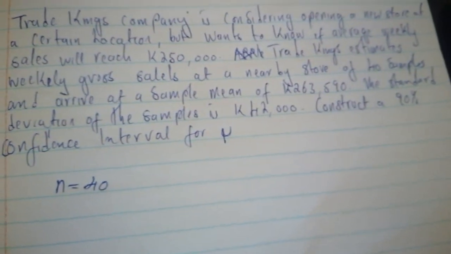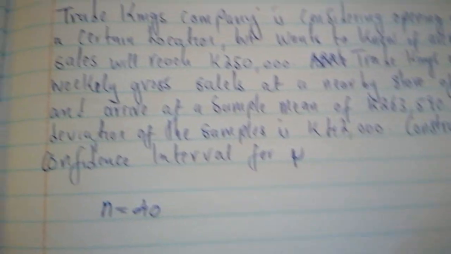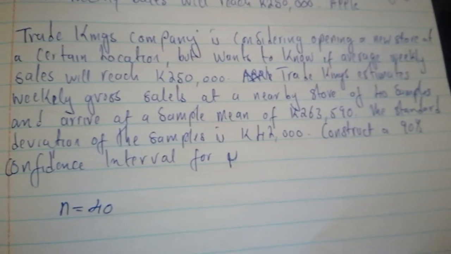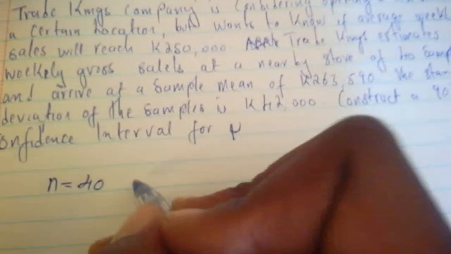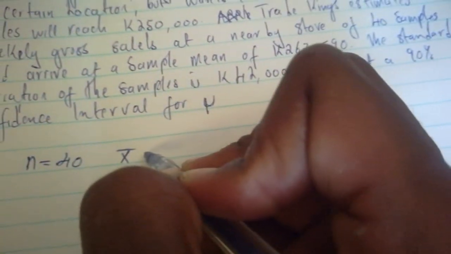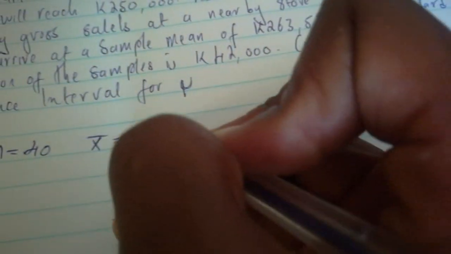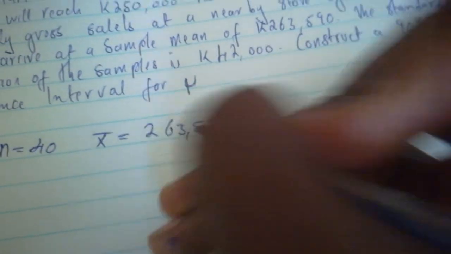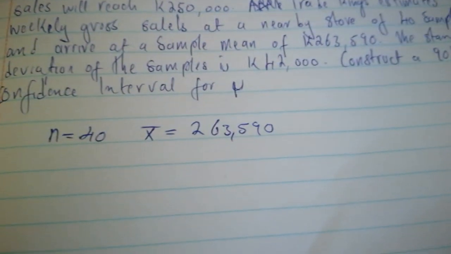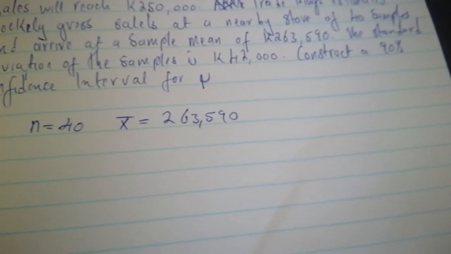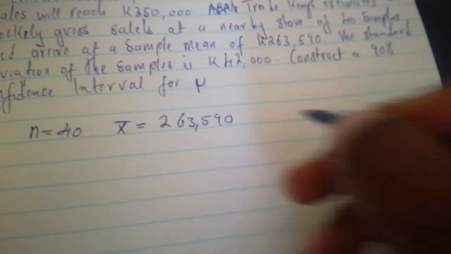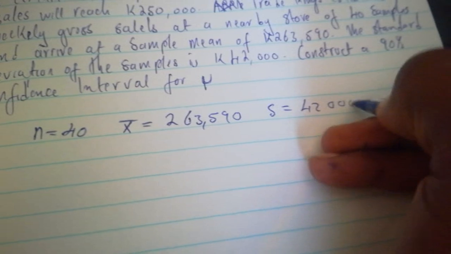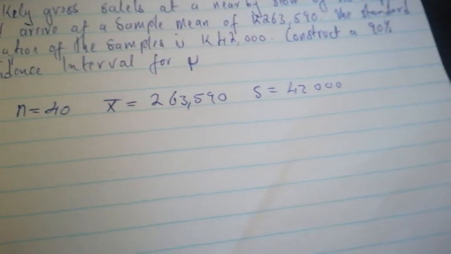So 40 samples and arrive at a sample mean of 263,590. So our sample mean, that's our point estimate, we've been given to be 263,590. Right, the standard deviation of the sample is 42,000. So that's our s, 42,000. Then construct a 90% confidence interval.